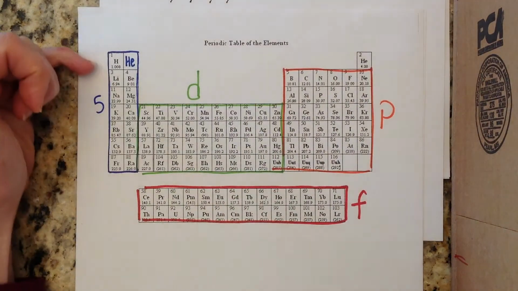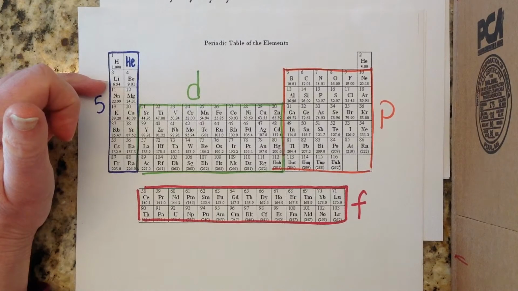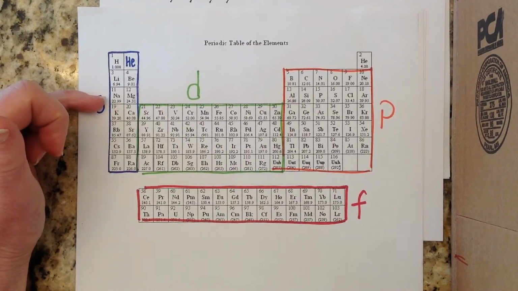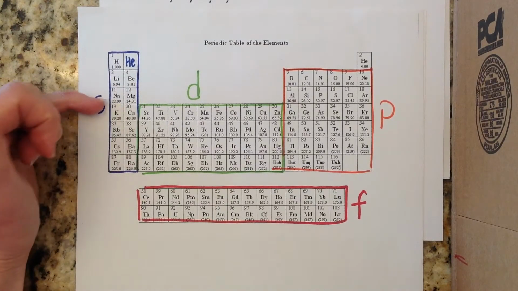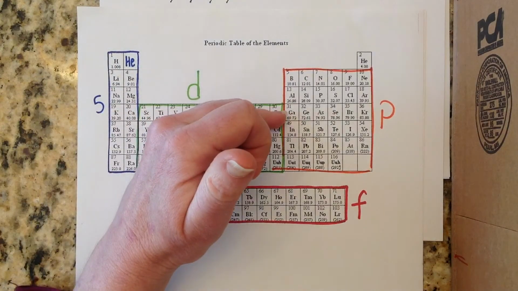So I'm going to read that again. It was 1s2, 2s2, 2p6, 3s2, 3p6, 4s2, 3d10, 4p5.